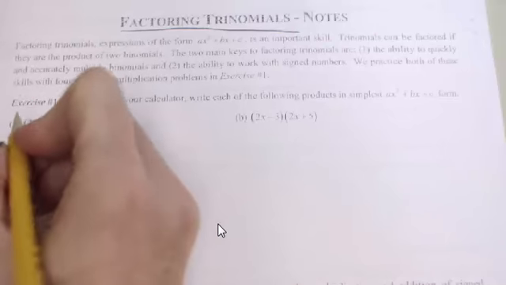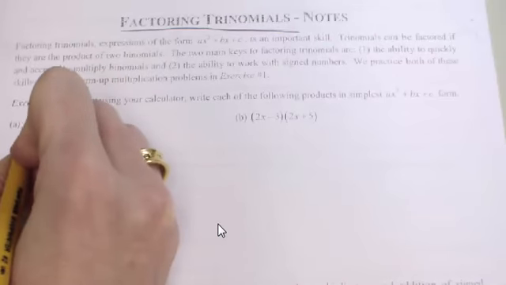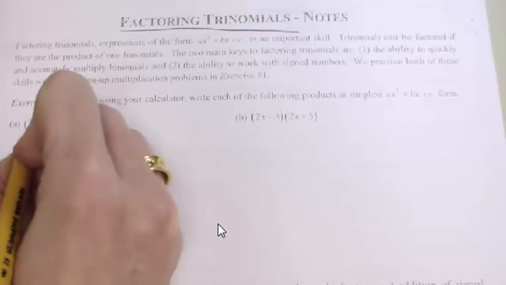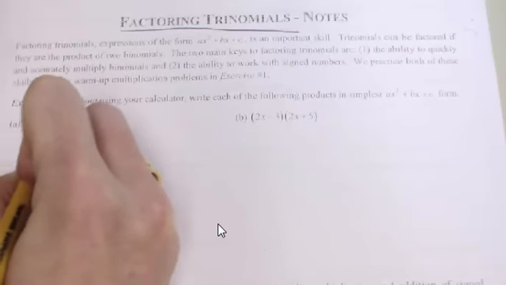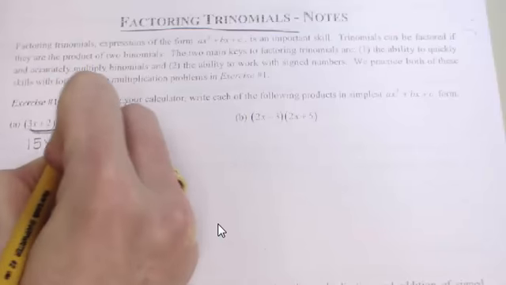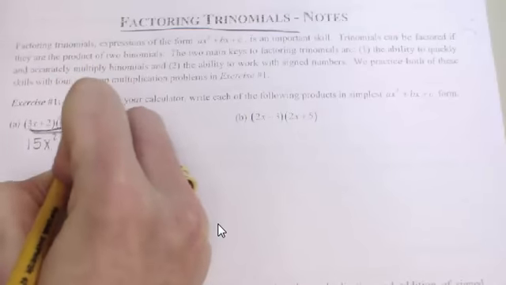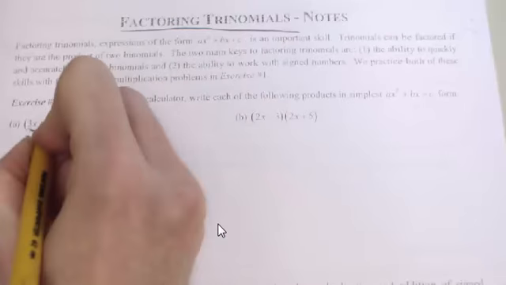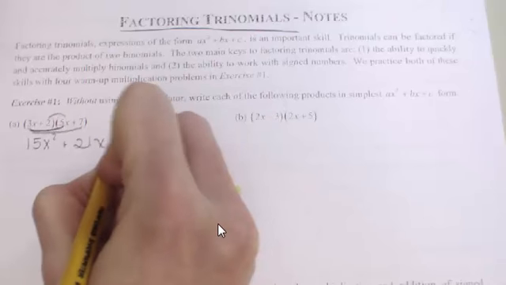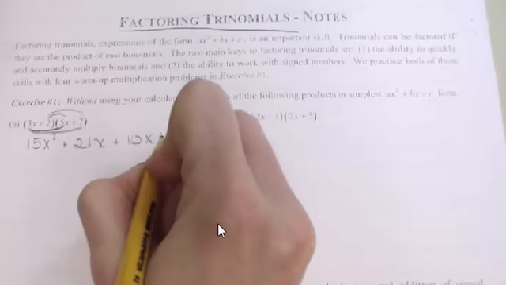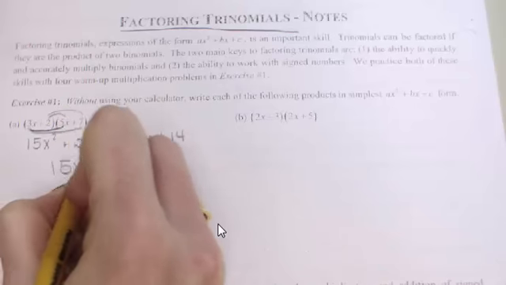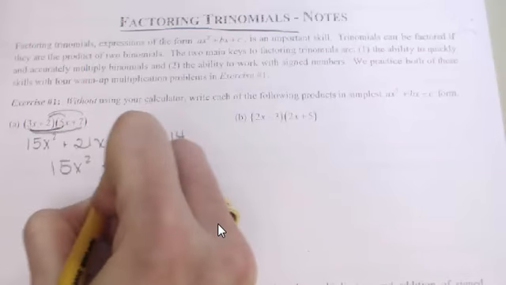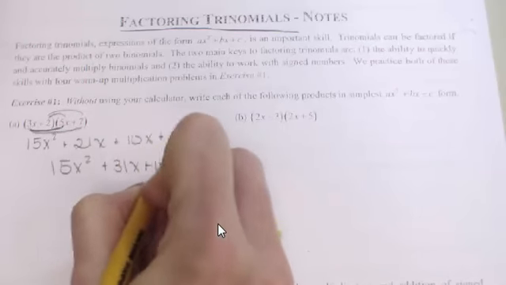So first, as I double distribute, I'm going to say 3x times 5x, I'm going to get 15x squared. I'm going to bring the 3x to the 7, and I'm going to get 21x. Now I'm going to bring the 2 to the 5x and get 10x, and the 2 to the 7 and get 14. So 15x squared plus 31x plus 14.